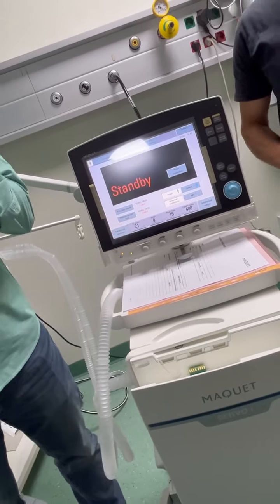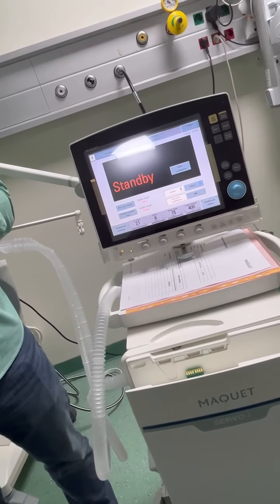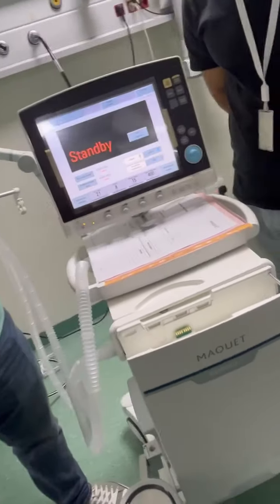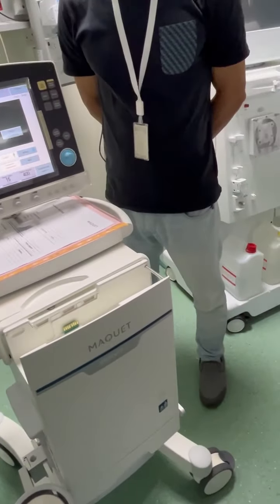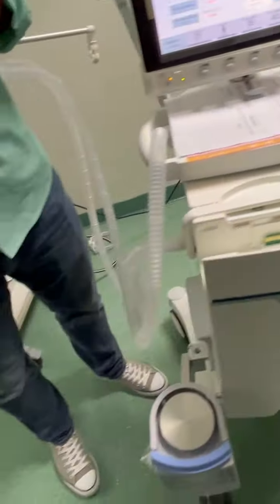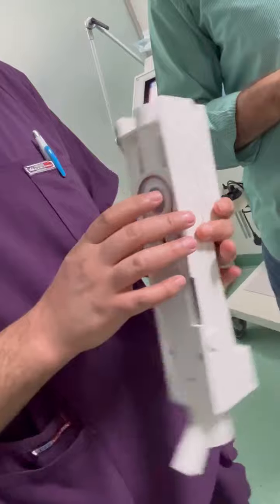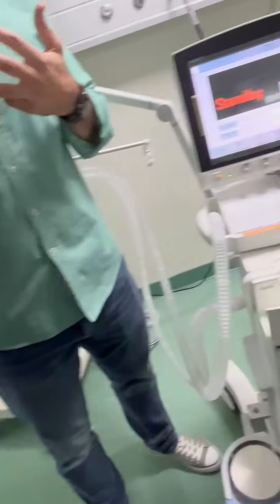Third way, which we don't recommend, is autoclavable. The manual says it can be washable completely, yes, washable.